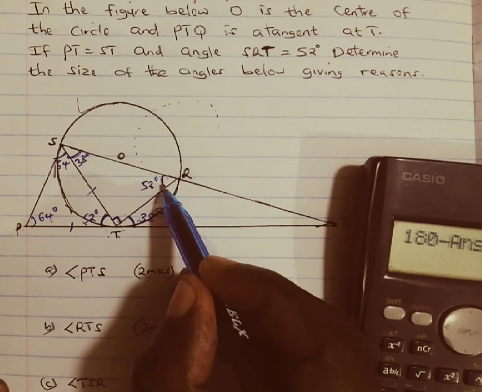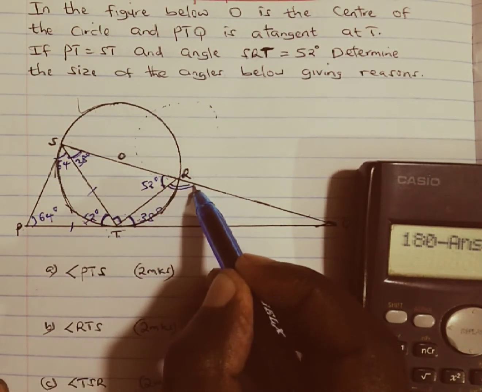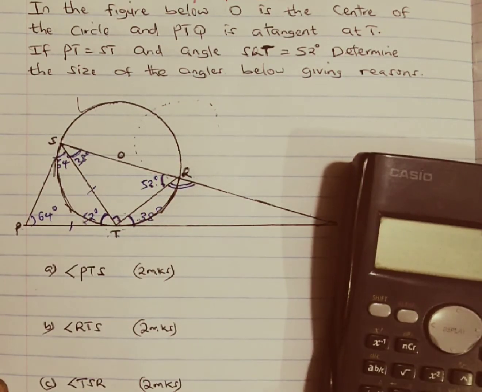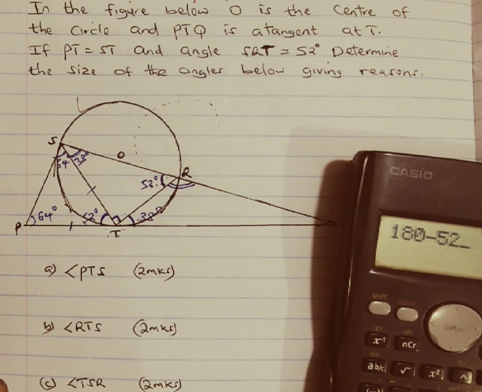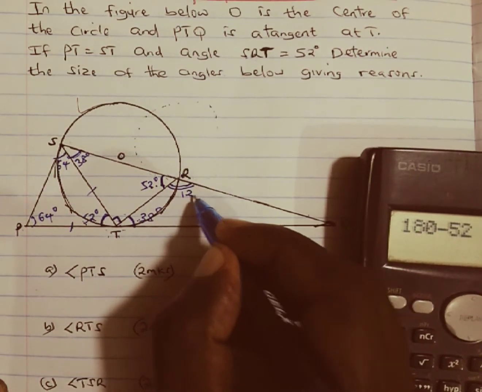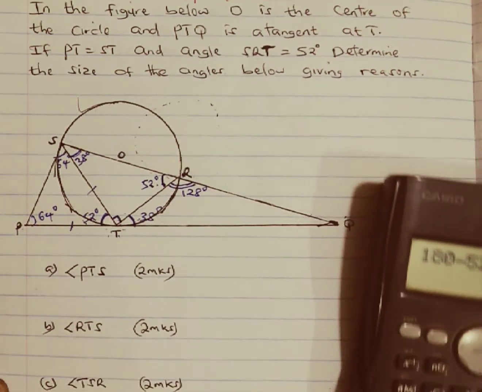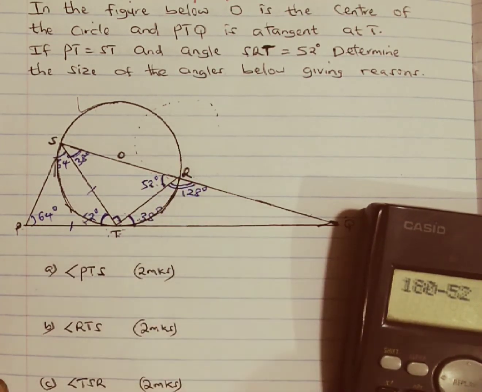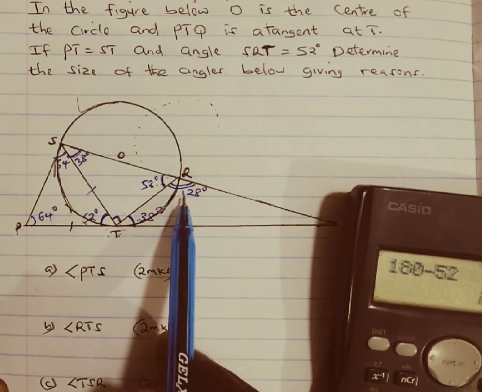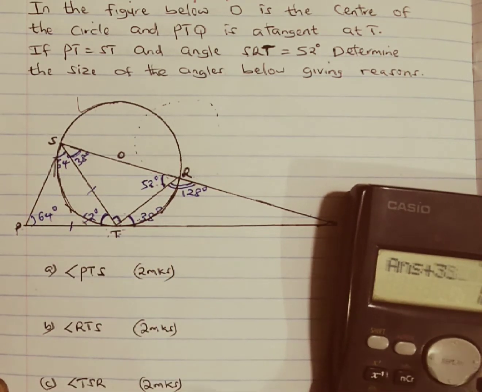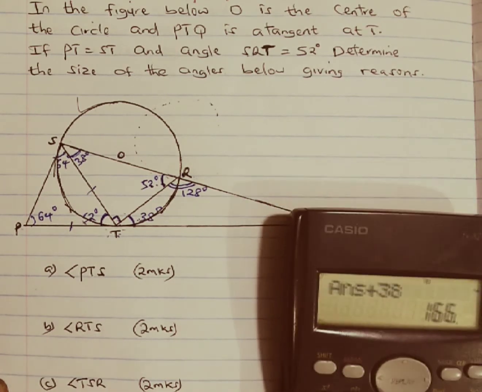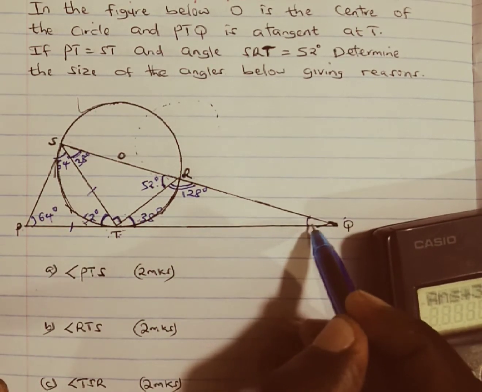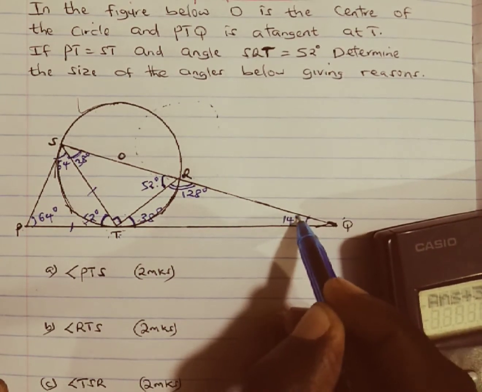We also have 52 here, so for us to get the size of this angle, 52 and this other angle lie on a straight line. Therefore, we take 180 minus 52, and we have 128 degrees. From 128 degrees, remember RTQ is a triangle, and therefore if you take 128, you add 38, you get 166. Then 166, you less from 180, this angle here will be equal to 14 degrees.